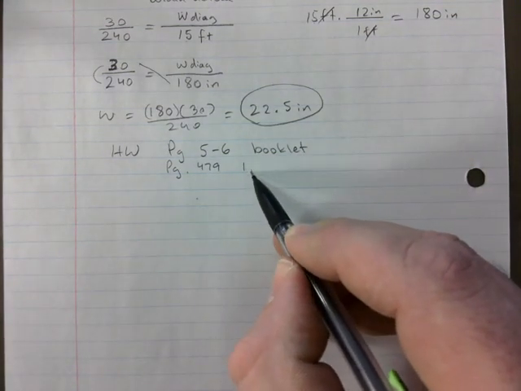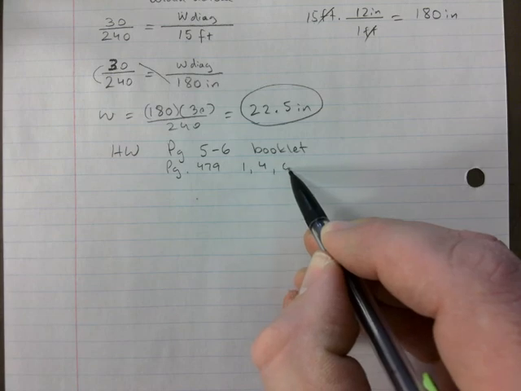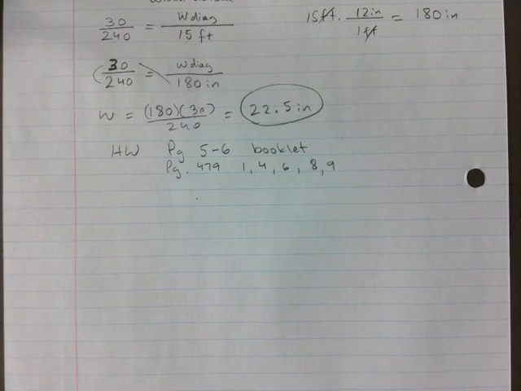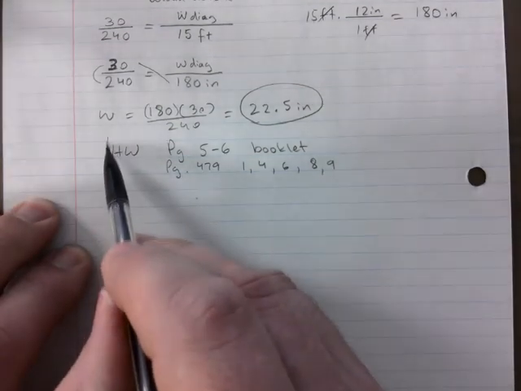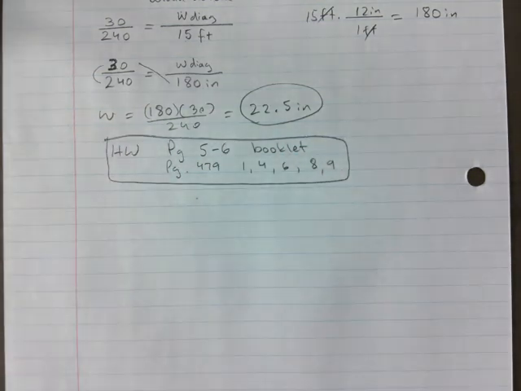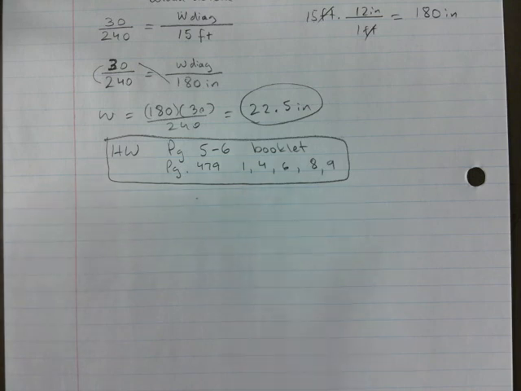I selected only a few: 1, 4, 6, 8, 9. Some of them take no time. The booklet ones are a little bit longer. They're work. Some of them are word problems. Just read carefully, and you should be okay doing this. Now, I'm going to stop it here. I will post the key to 5 and 6.